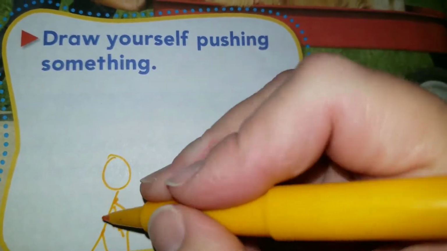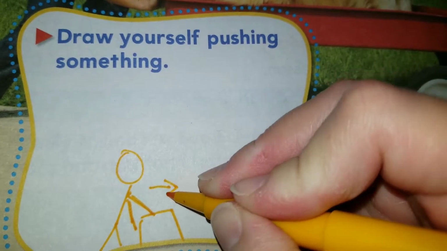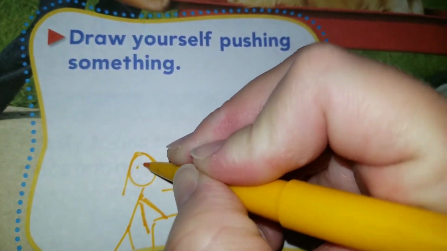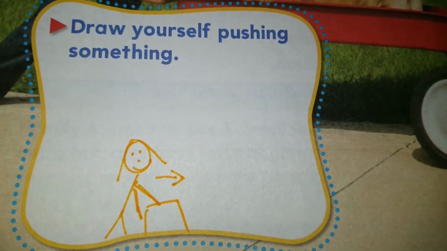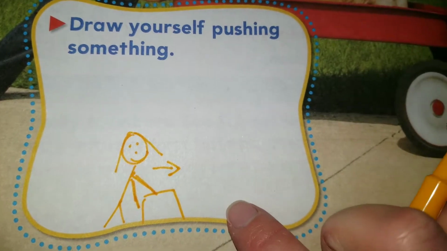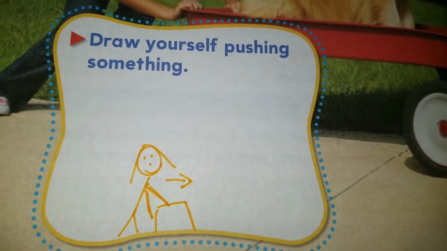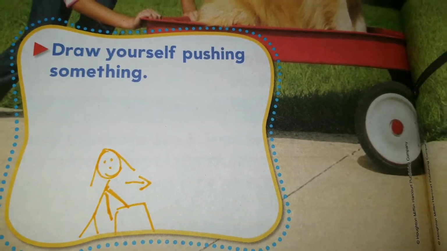When I push something, I move it away from me. I want to move it in that direction. I'm moving it away from me. So I'm moving the box away from me. I'm giving the box a push. Le estoy dando a la caja un empujón. Le estoy alejando de mí. Push is like empujar. I'm pushing it away from me.